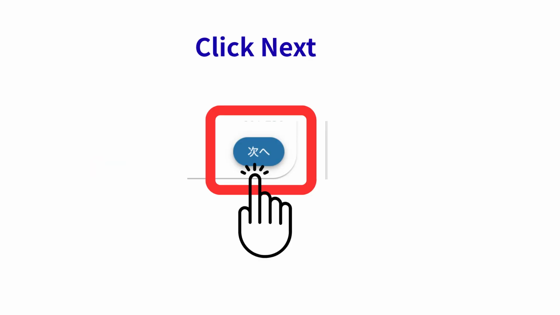Once all fields have been completed, click the Next button at the bottom right of the screen. This action will take you to the next step.